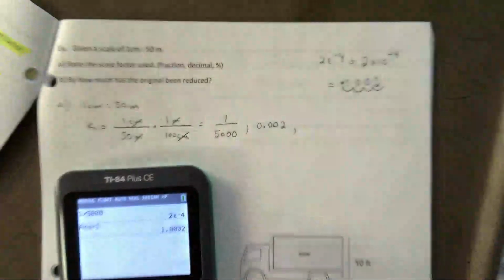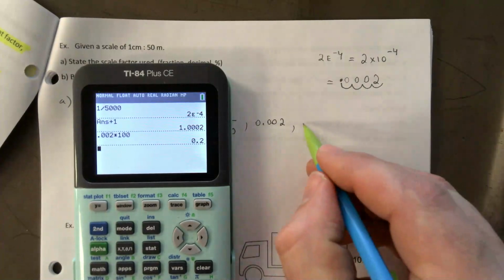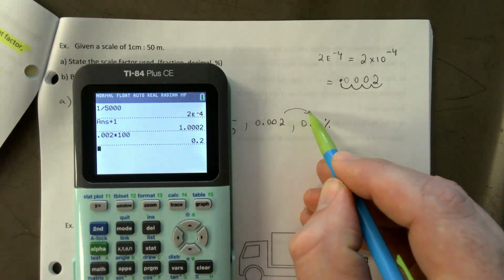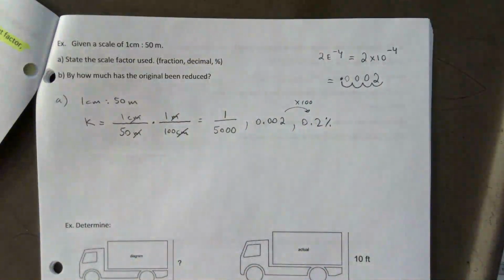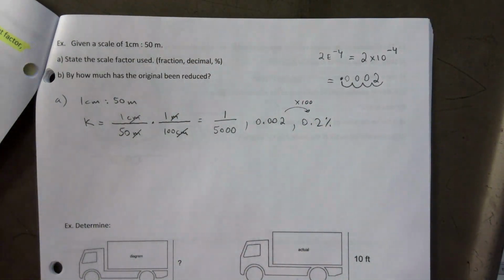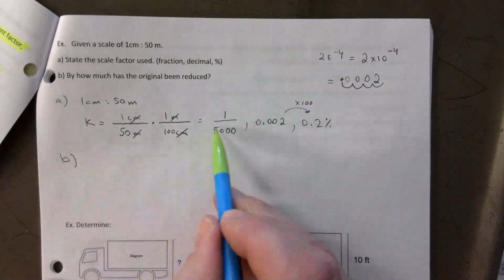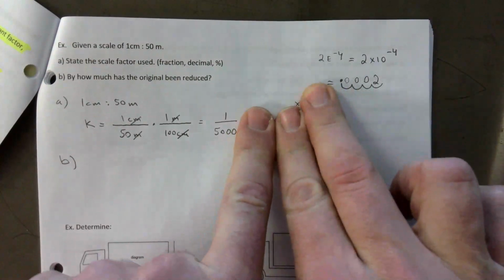And what would that be as a percentage? You just go 0.002 times 100. Anytime you multiply it by 100, I'll put an arrow here and remind you. Just multiply that by 100, you get your percentage. Okay, so that's that. Either one of these is fine. Don't be doing this every time. If I don't say anything, I would keep it there.